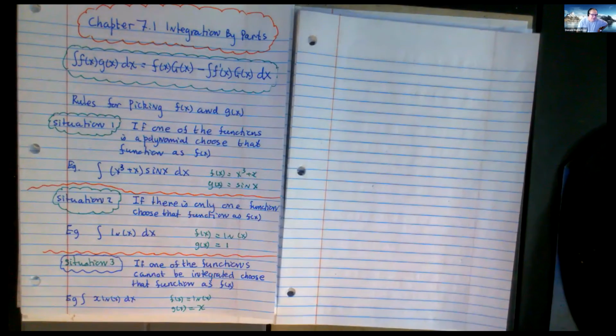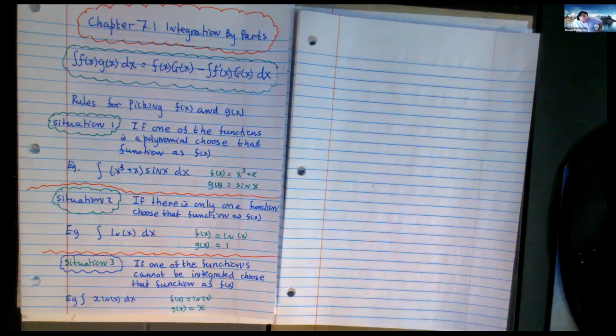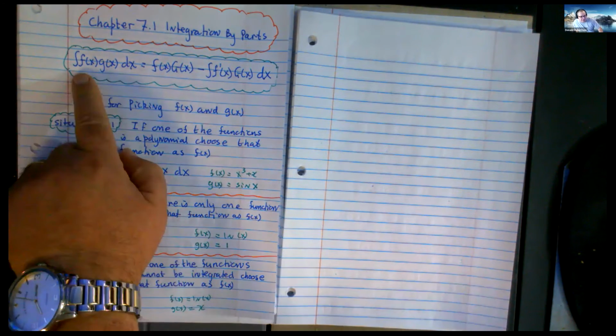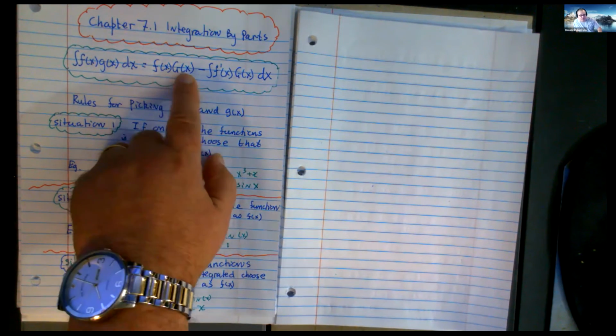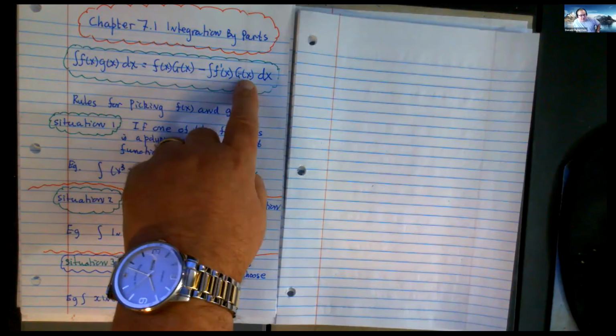What I'm going to be doing today, if I can figure out what buttons I'm meant to be pressing, is working on this integration by parts technique. It's essentially a process and a formula together. This is the formula. If you want to integrate two things multiplied, you do f of x capital G, take away the integral of f dash capital G.